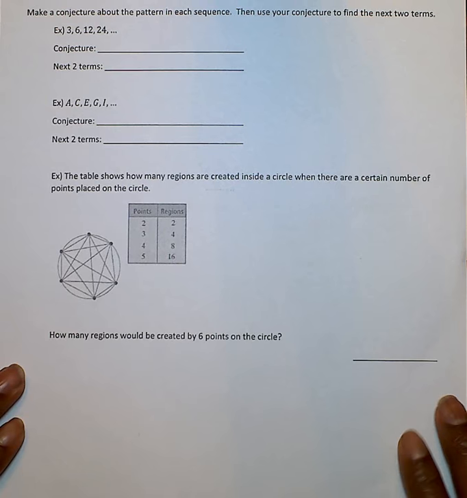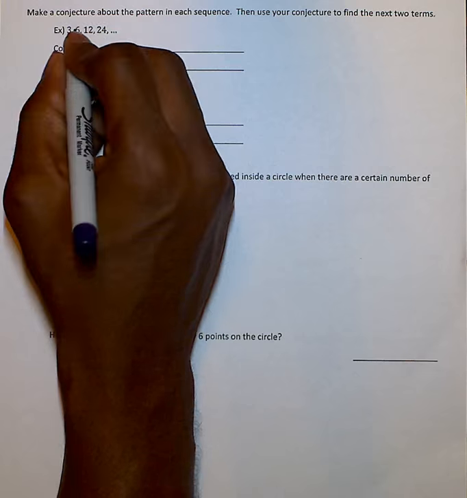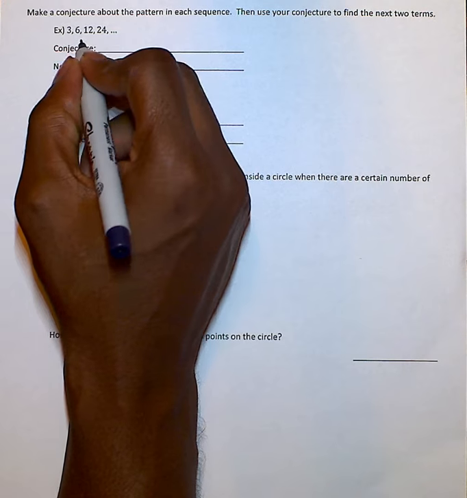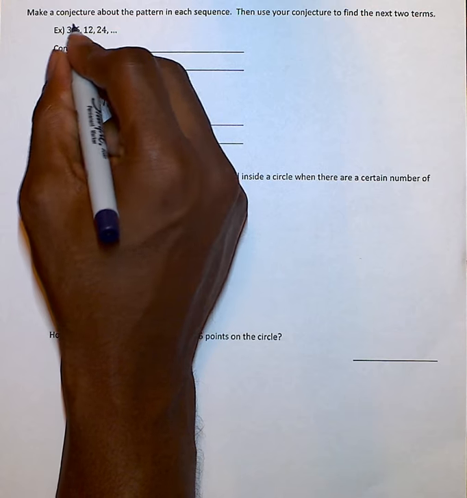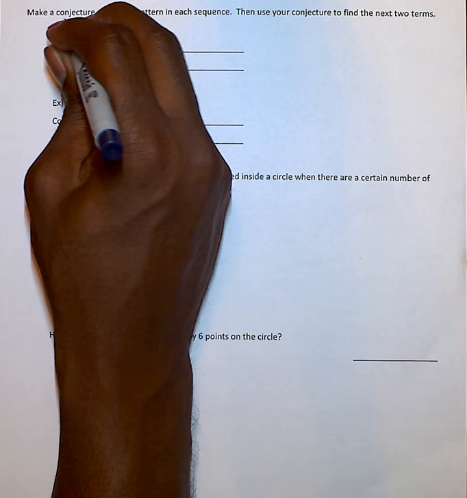So, make a conjecture about the pattern in each sequence, then use your conjecture to find the next two terms. So you have 3, 6, 12, 24. What pattern are we observing? Hopefully, there are a couple different paths that you could take, but as you look through it, I think you would be able to see what's happening.